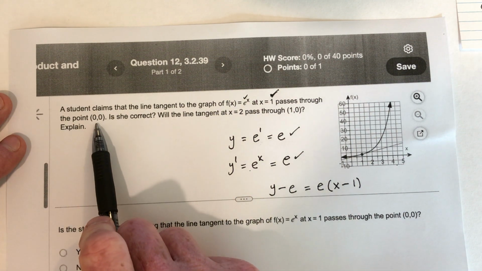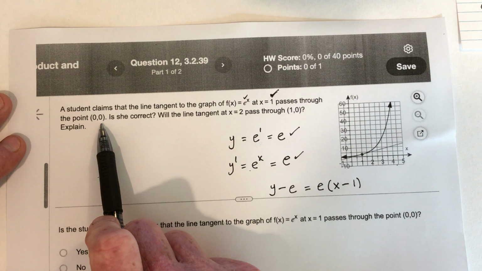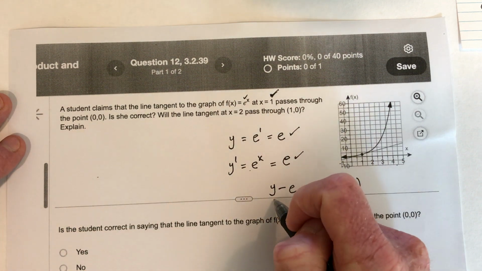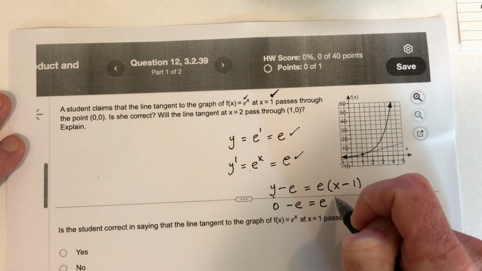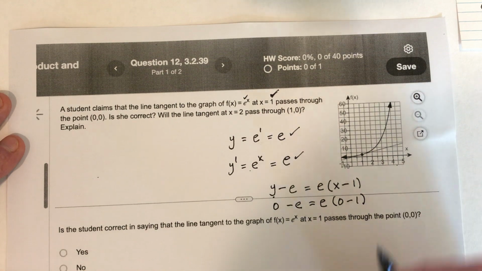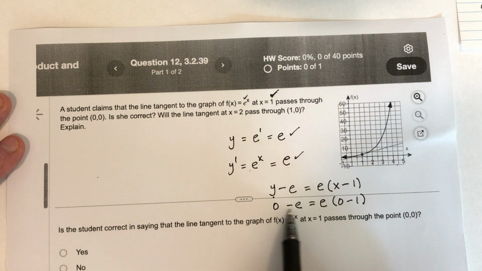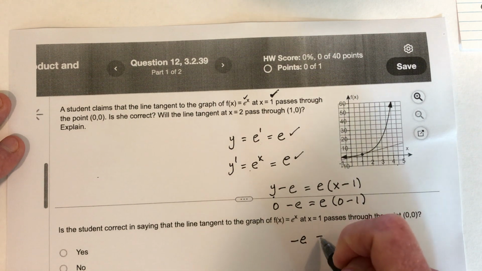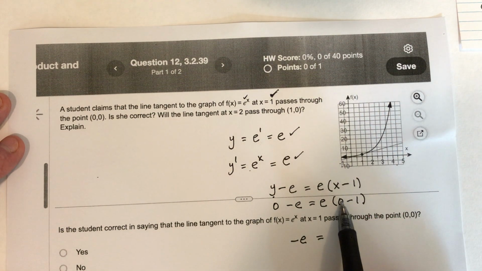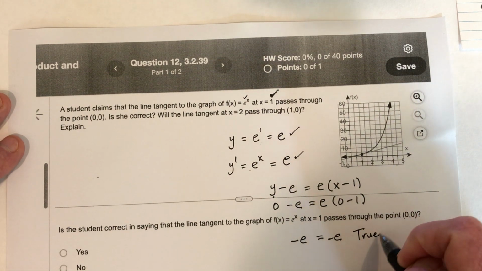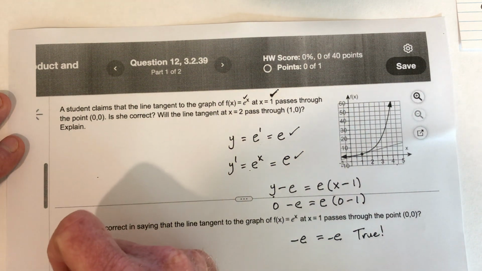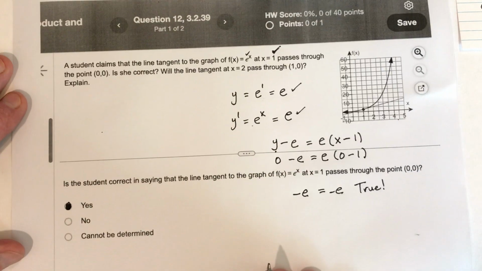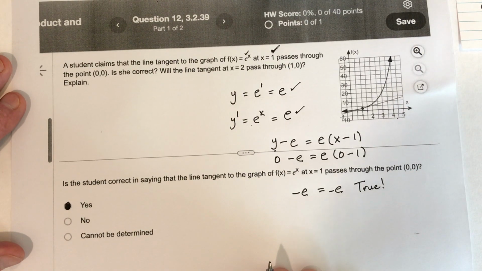And she claims that it's going to pass through 0, 0. So in other words, if x equals 0, y equals 0. So if you plug in 0 for y and you plug in 0 for x, is it actually going to be true? Well, on this side, that's negative e. And on the right side, this is a negative 1 times e, which is negative e. And this is true. So the student is correct that it's going to pass through 0, 0. So then my answer is yes, it does pass through that point.